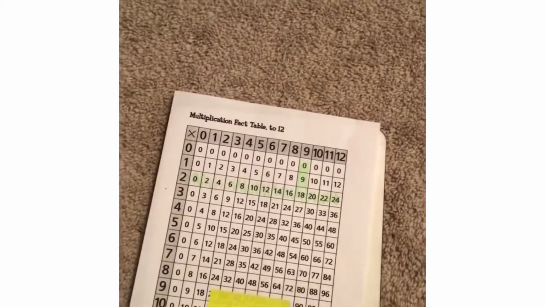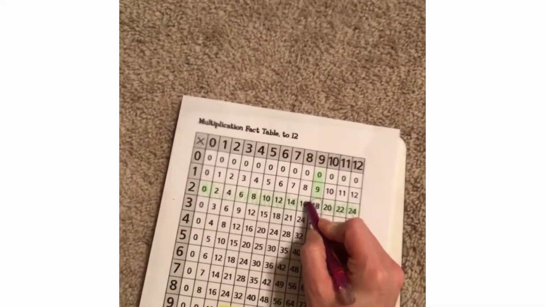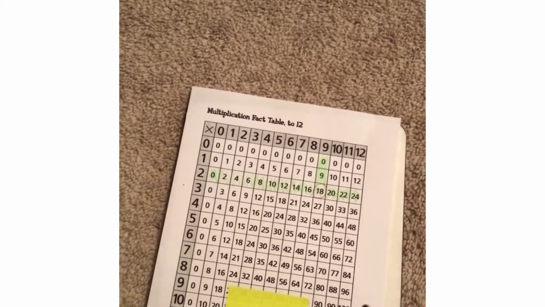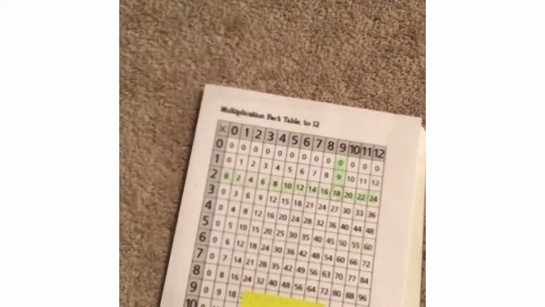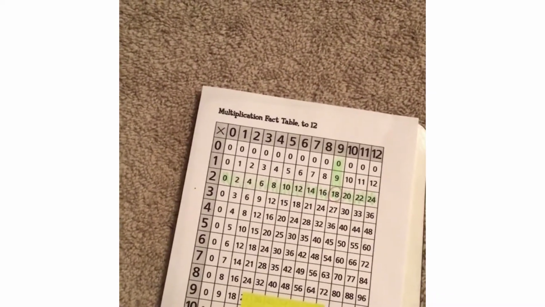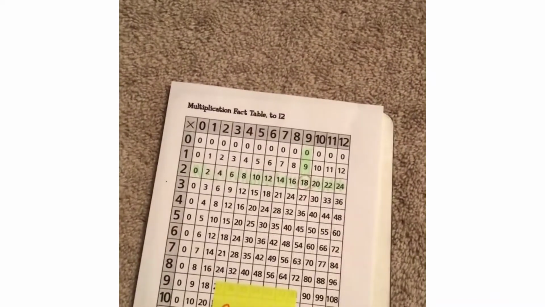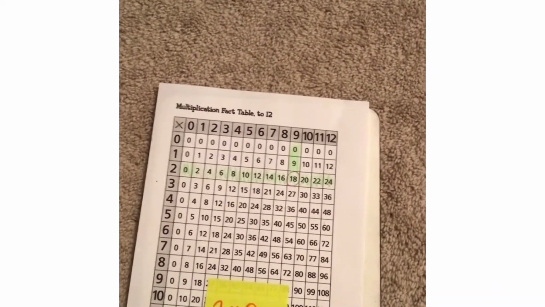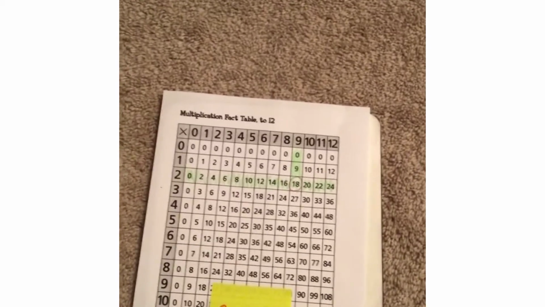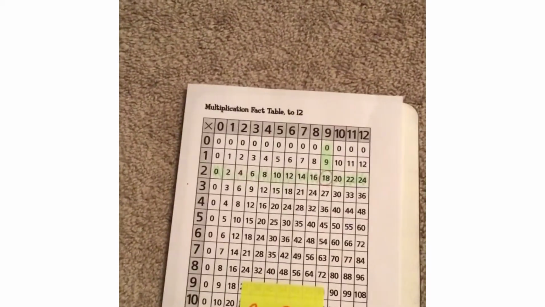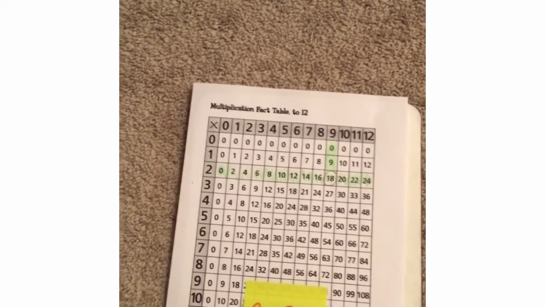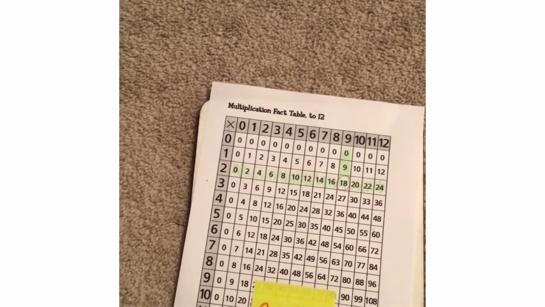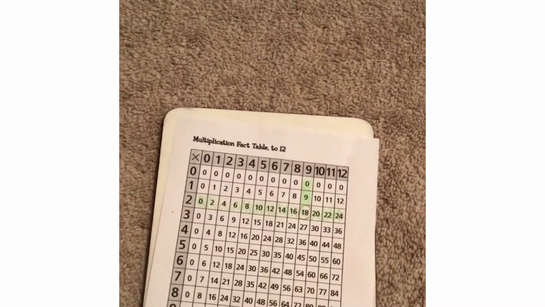Hey, where did it meet? That's right, the number 18. And that is my product. 2 times 9 is 18. Now I could also flip it and use the commutative property and do 9 times 2 is 18.